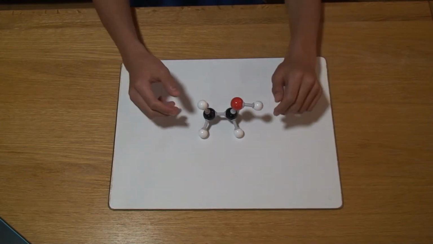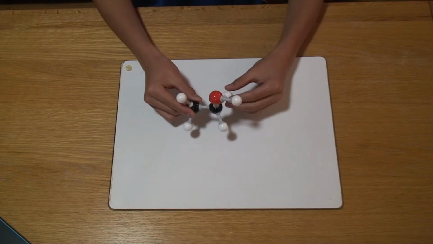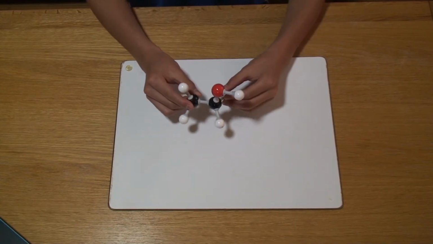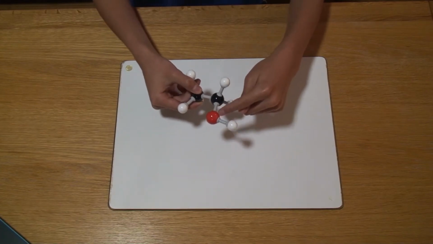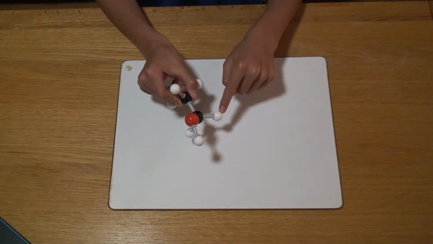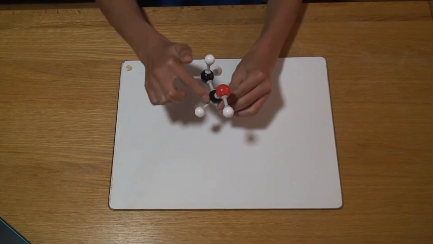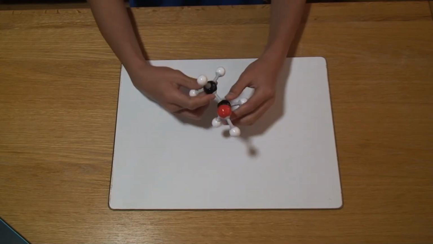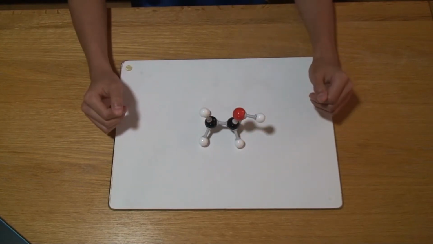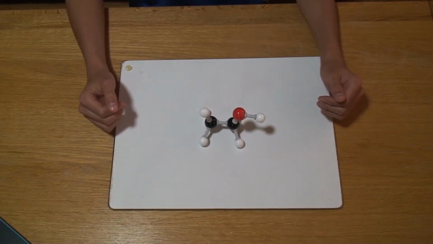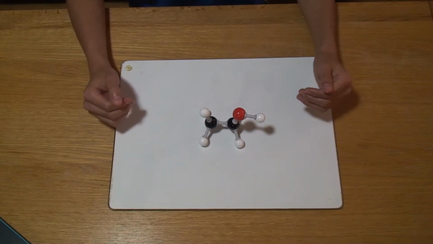First, the carbon. As I talked about in the last video I did, carbon can have 4 bonds. So it has 1 bond to this oxygen atom here, 2 separate bonds to 2 different hydrogen atoms here, these two, and it has a bond to a carbon atom. And so let me explain why it has 4 bonds.